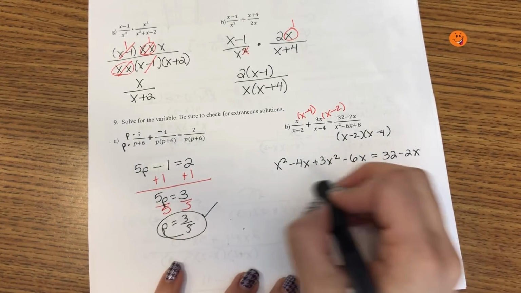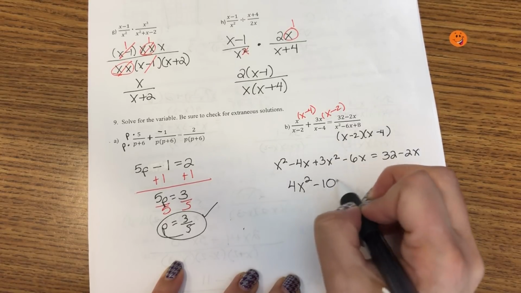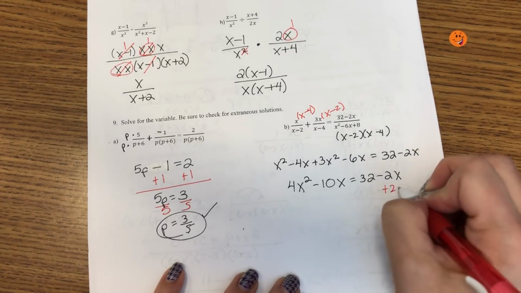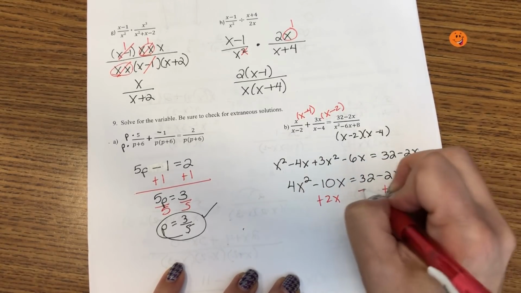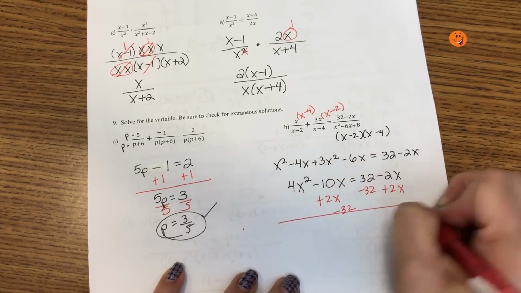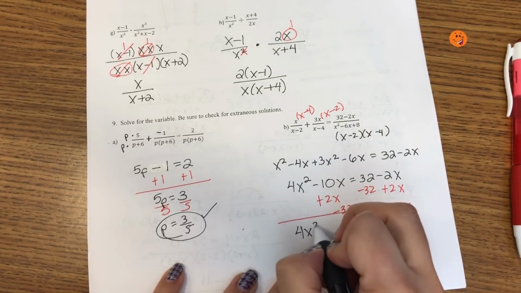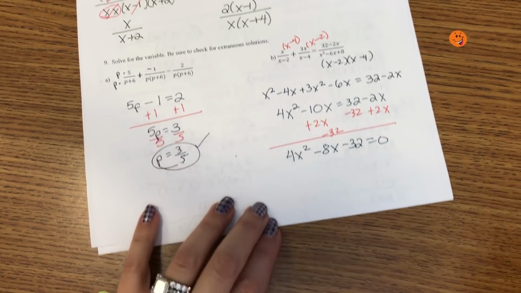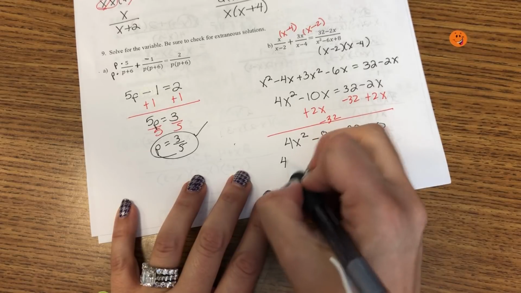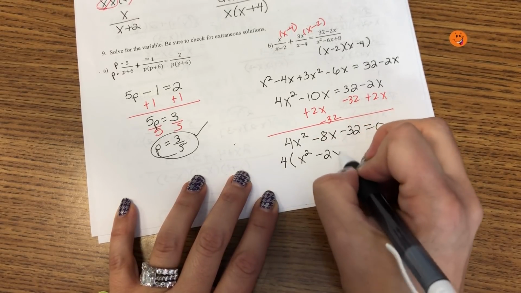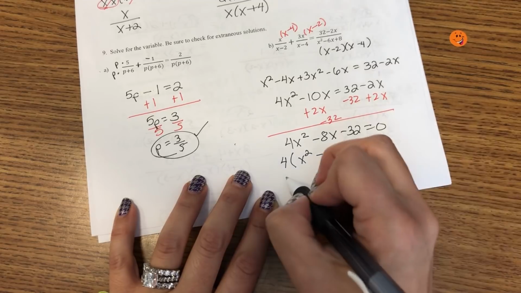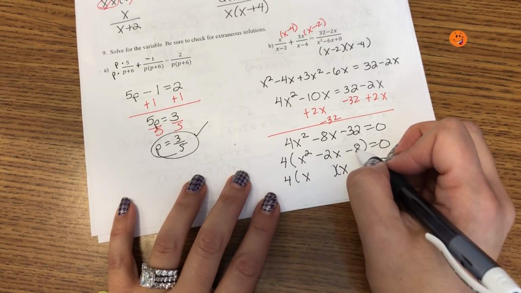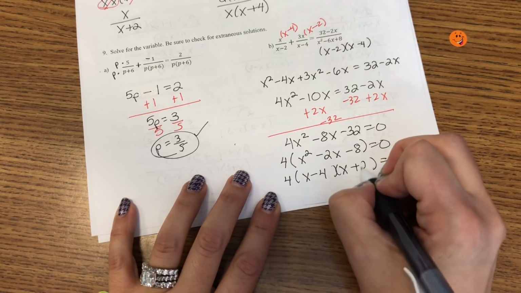Let's combine like terms here. So this is 4x squared minus 10x. I'm going to move these terms to the left because I think I'm going to have to factor. All right, so let's factor that to solve. 4, 8, and 32 all have a common factor of 4. So what multiplies to -8 that adds to -2?